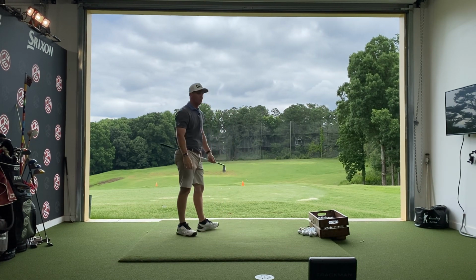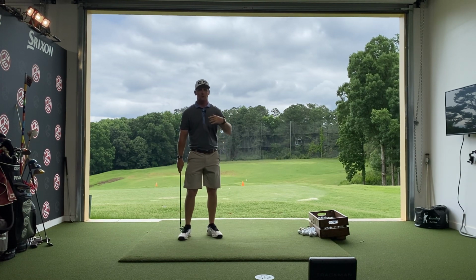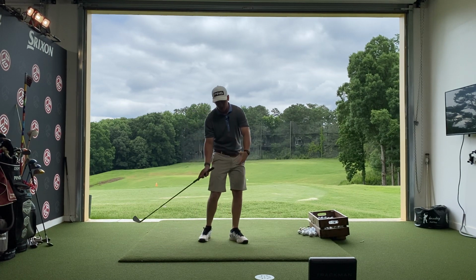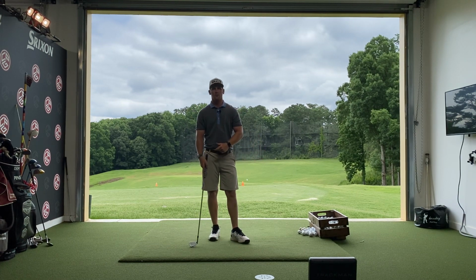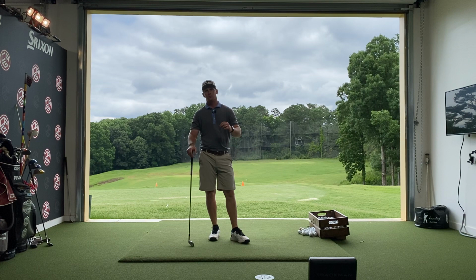Okay, so once you go back and forth between these shots, really it's not so much the outcome of the shots that we're looking for. It's just more about developing a little bit more of an awareness of if we can feel what the lead wrist and the lead forearm are doing through the ball. These feelings are super sensitive.